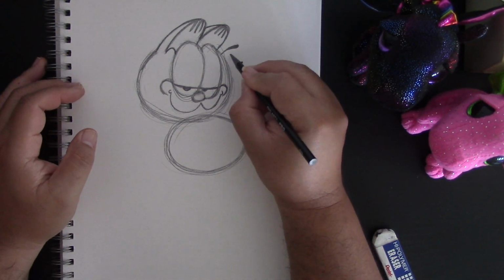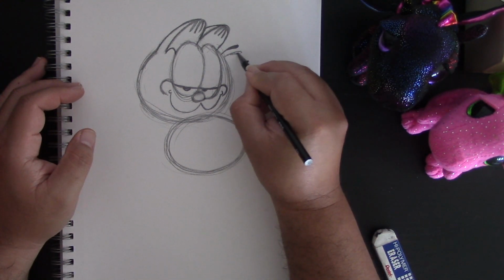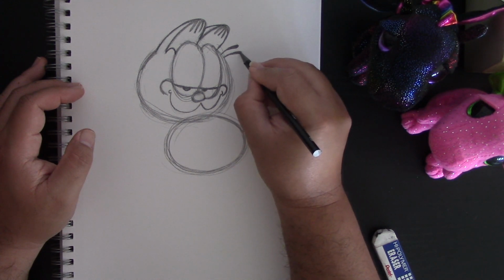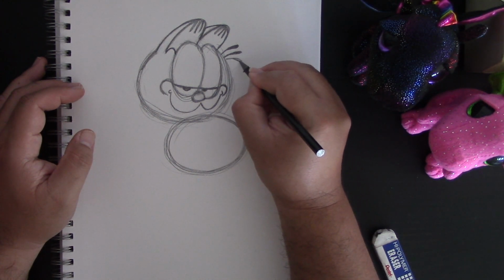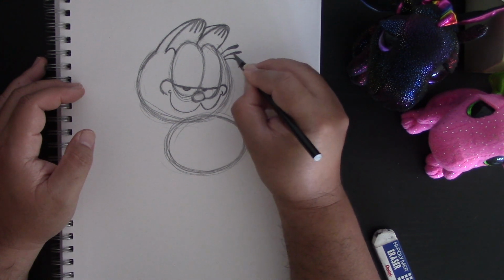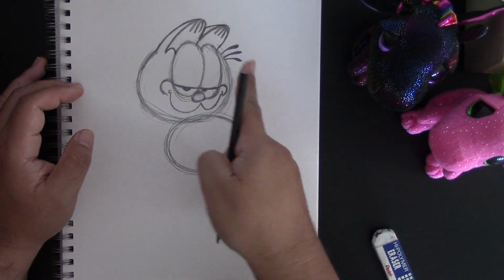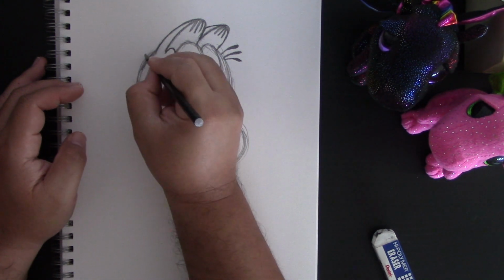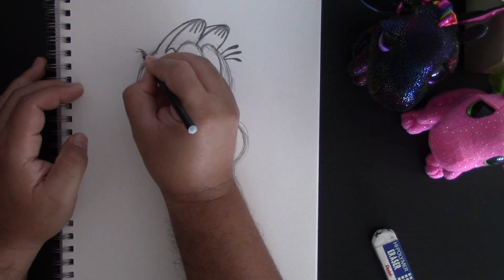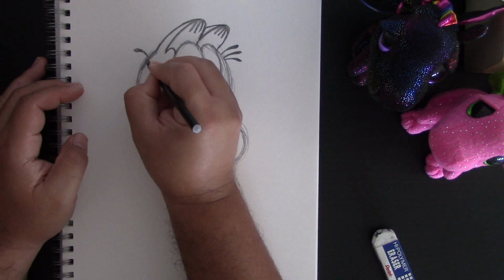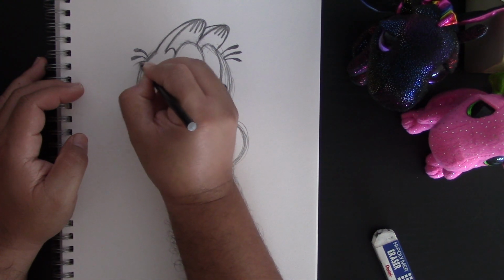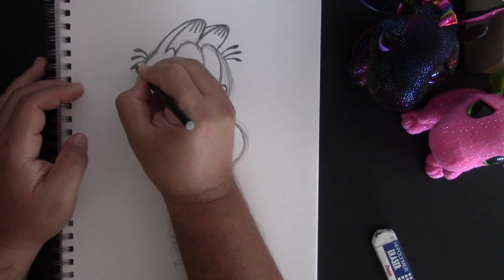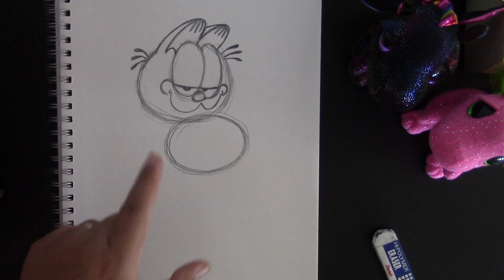Okay, we're going to do 1, 2, 3. So 3 forehead whiskers like that. And we're going to repeat the same thing we did here on the other side below the ear. We'll put 1, 2, 3. Okay, if you need to pause it to finish those whiskers, go ahead.